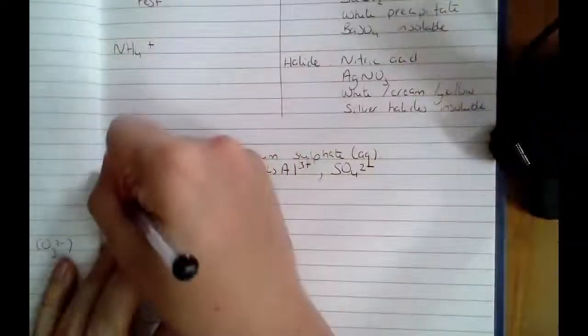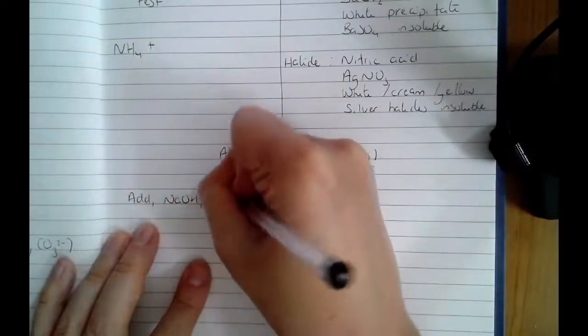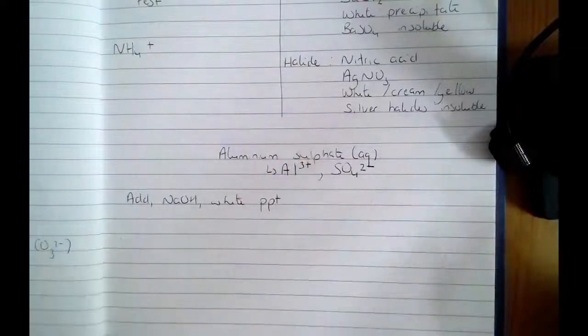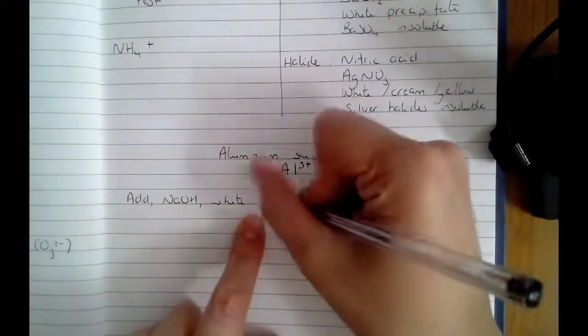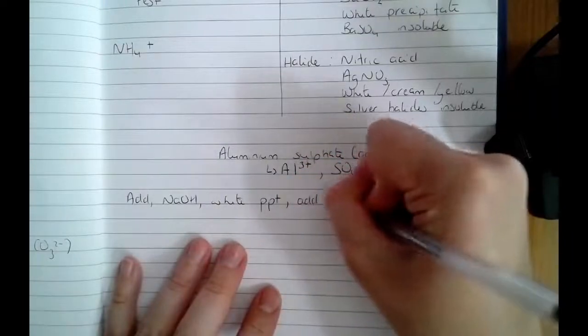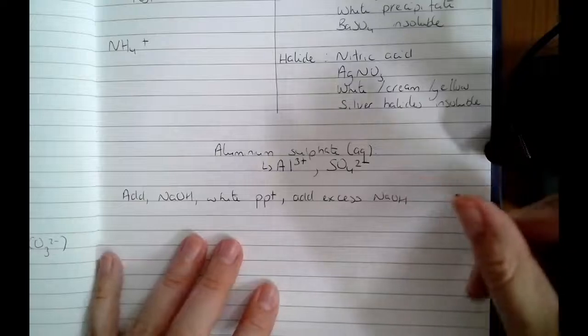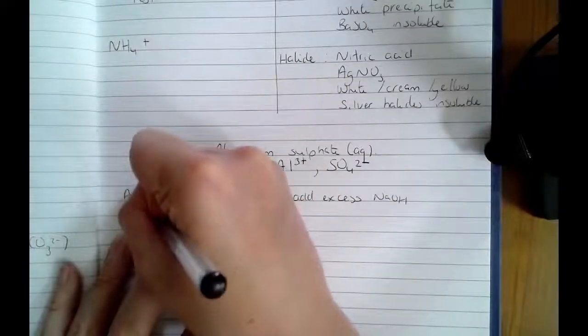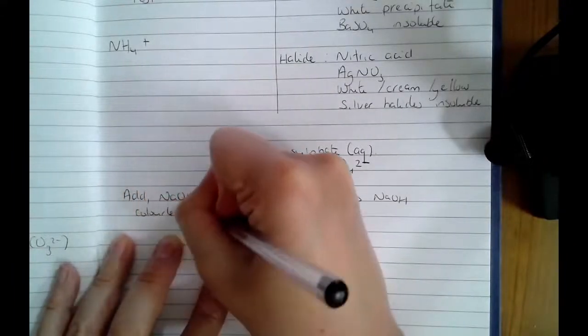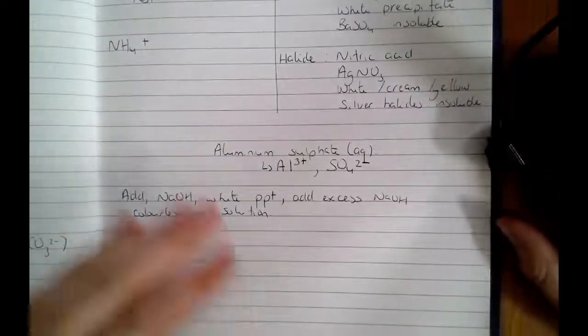So I would say add NaOH. I'm going to get a white precipitate, which I'm going to abbreviate to PPT, but don't do that in your exam. You get a white precipitate, and then according to my table, white could be calcium or it could be aluminium. To prove it's aluminium, I then need to add excess NaOH, and if it's aluminium, I should end up with a colourless solution. So in other words, my precipitate will disappear if I really do have aluminium present. So you'll write that out.